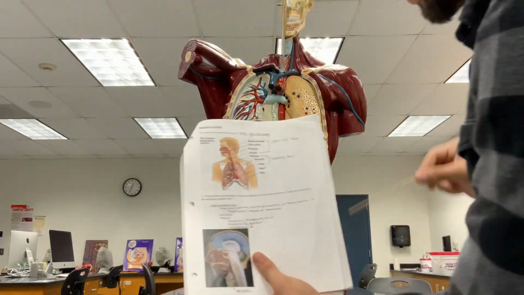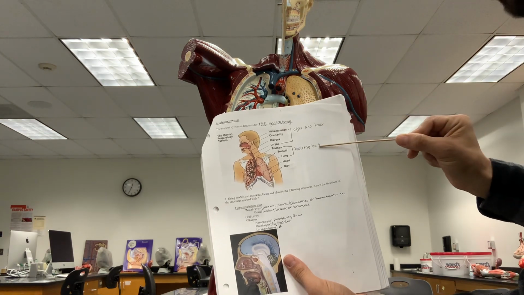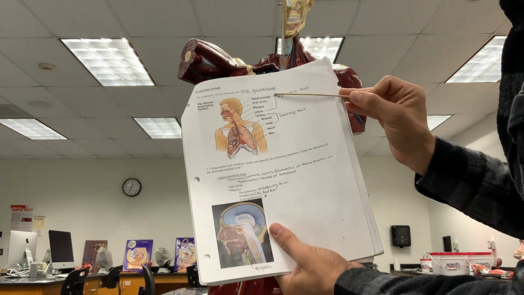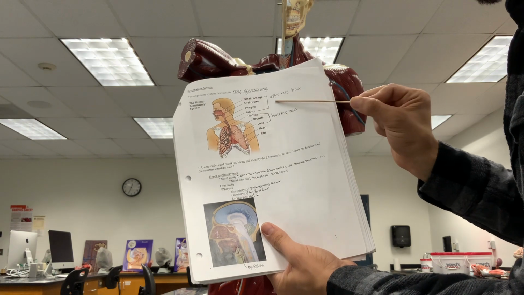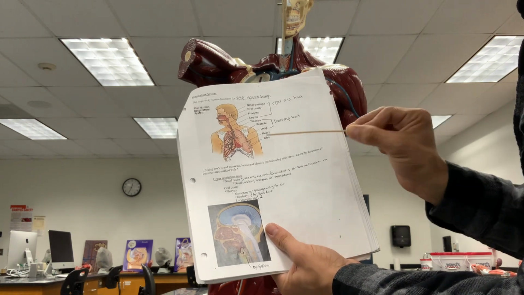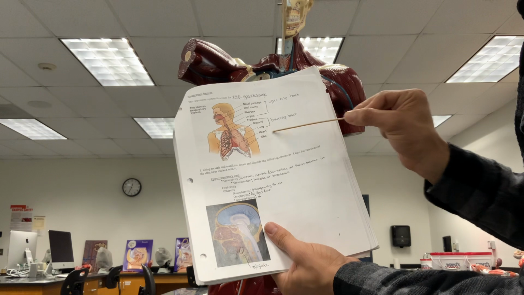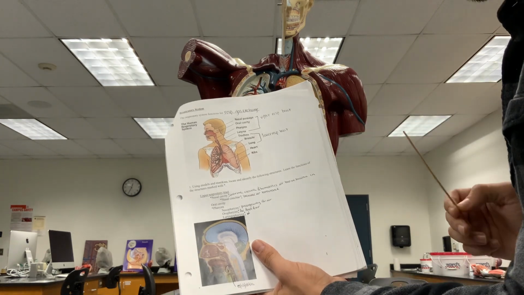So this is going to be for the respiratory system, and you want to keep in mind two sections: upper respiratory tract and lower respiratory tract. From the nasal passage to the larynx, that is considered upper respiratory tract, and that's the first breakdown. Then we have the lower respiratory tract, which is going to be a little bit further down the line.